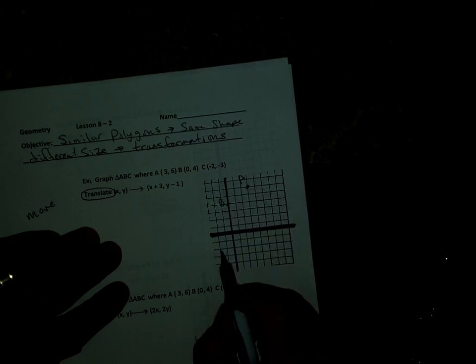Now, first of all, triangle ABC. Let's graph it first. A is 3, 6. 1, 2, 3. 1, 2, 3, 4, 5, 6. There's A. B is 0, 4. 0, 1, 2, 3, 4. There's B, and C is -2, -3. There's C. Okay, so let me take some time to at least draw my triangle in correctly so it looks nice. Okay, here's my triangle. It's kind of a skinny, obtuse triangle.